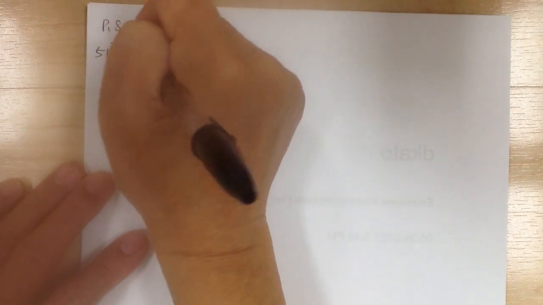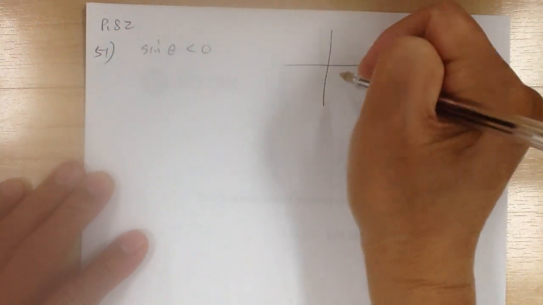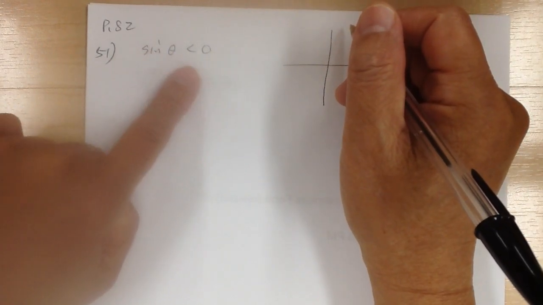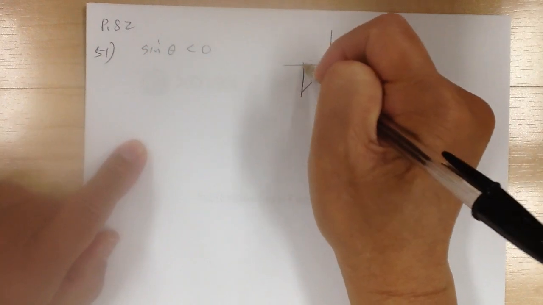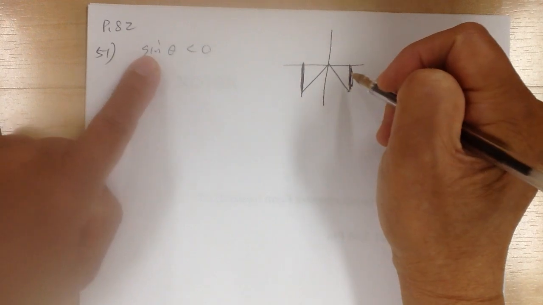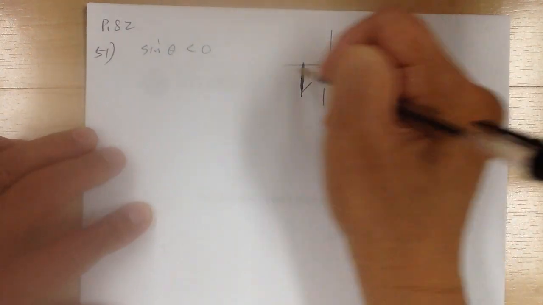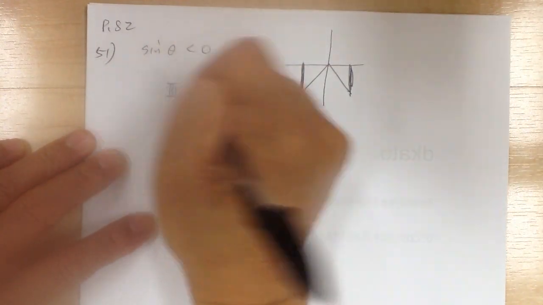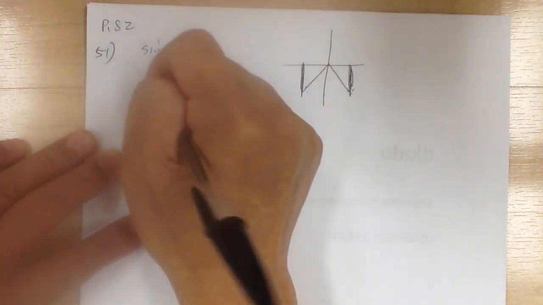Okay, 51. Sine theta is less than 0. So sine is vertical, so vertical is less than 0 means vertical is negative. Remember, this is y, right? So you're going to get one here because this is negative, and one here. So again, vertical is negative, so vertical is below the 0 line. So you're going to get quadrant 3 for this one, and quadrant 4 for this one here.